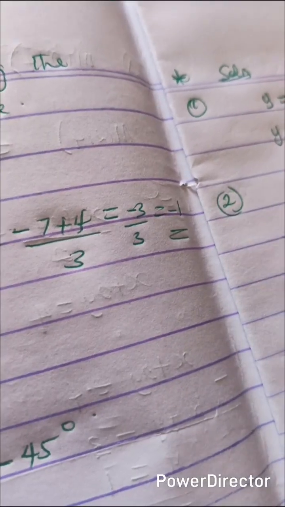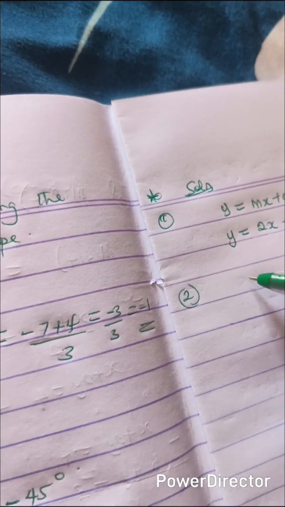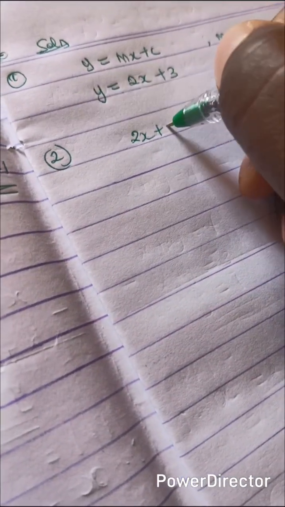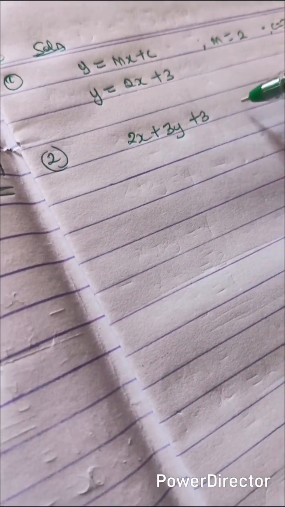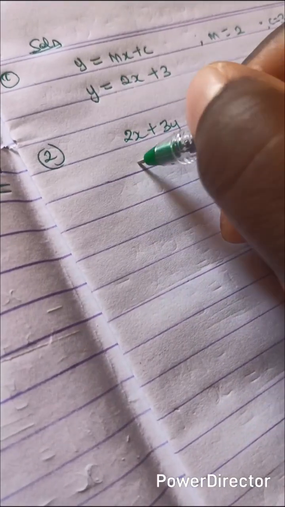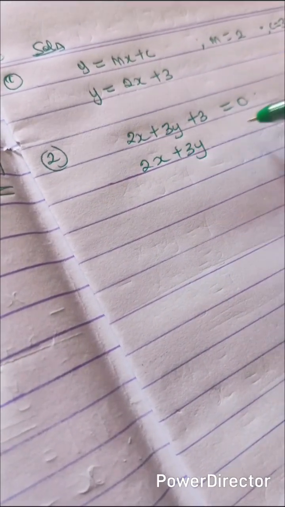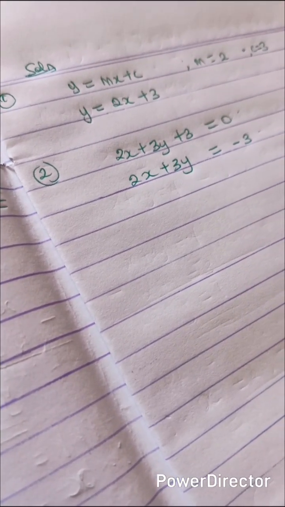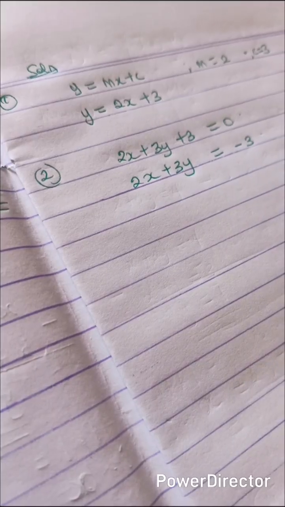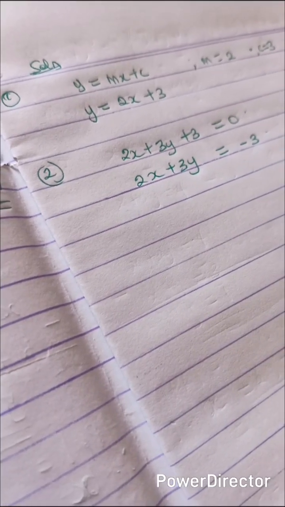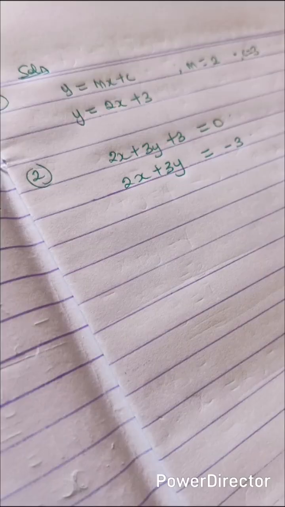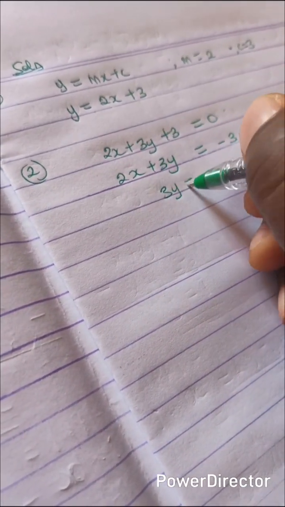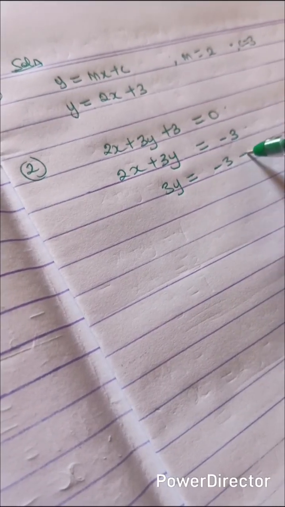Another one: we have a line 2x plus 3y plus 3 equals 0. That will give us 2x plus 3y equals minus 3. We are asked to find the equation of a line. You know that in the equation of a line, y is always the subject of the formula. So 3y equals minus 3 minus 2x.